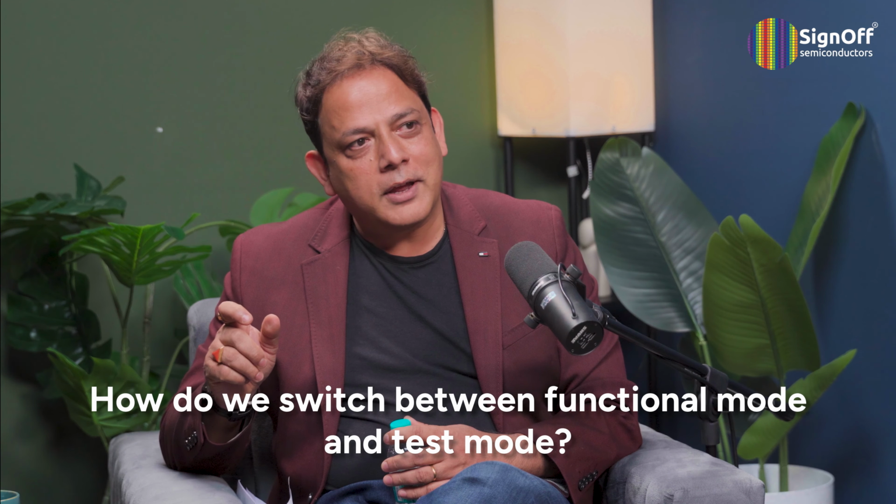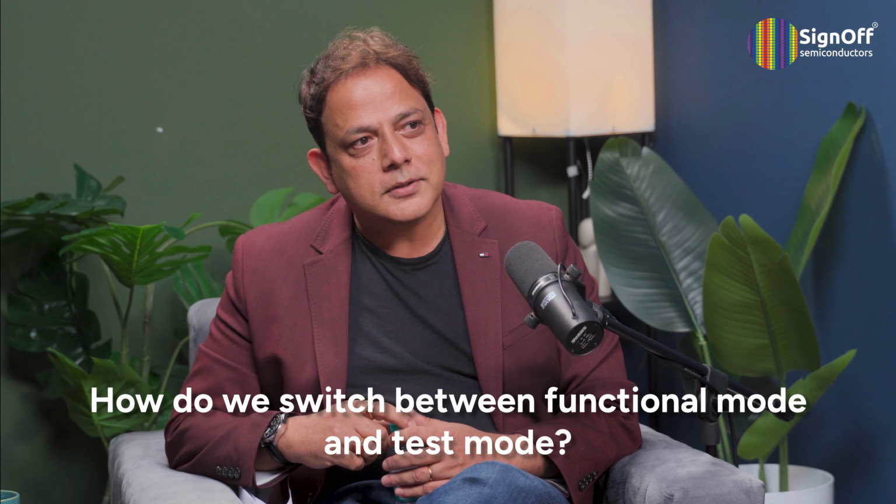Fascinating, Rohit. So one question which comes to my mind is, how do you switch between the functional mode and the DFT mode in this whole process?